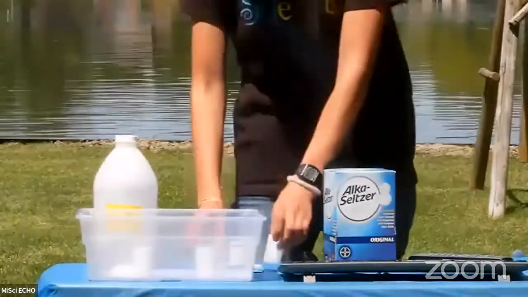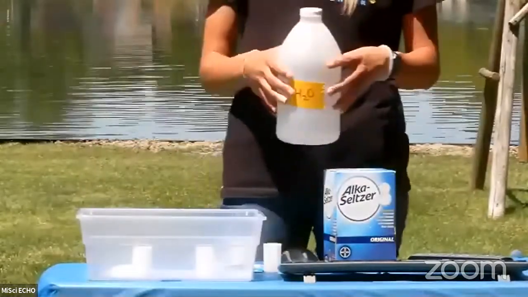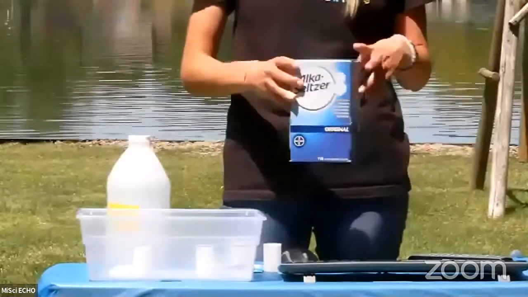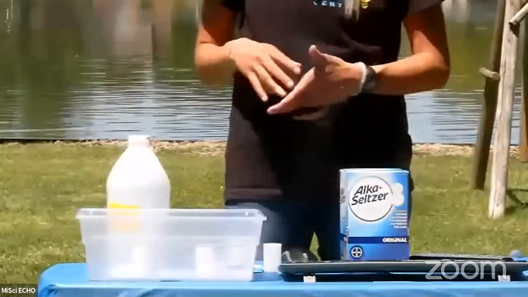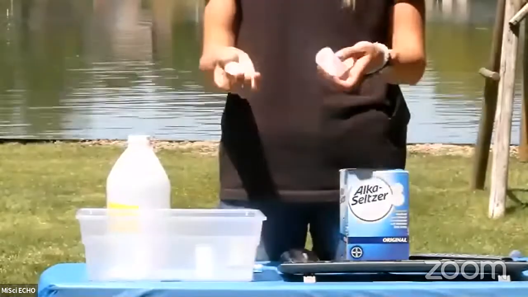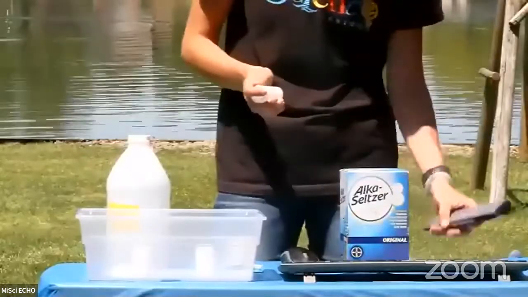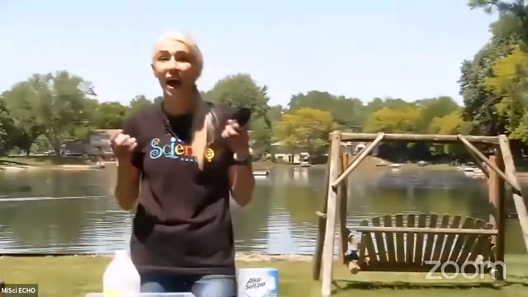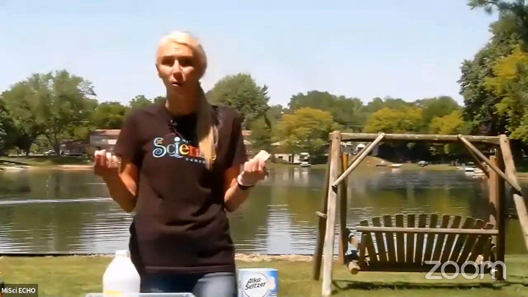The fuel to put inside our rocket is going to be a combination of H2O, handy dandy water, and then some Alka-Seltzer tablets, which is going to generate a gas and build pressure inside our, you guessed it, film canister. If you're not familiar with a film canister, ask an adult in your life if they have any old film canisters laying around, because we really don't use these for film anymore.